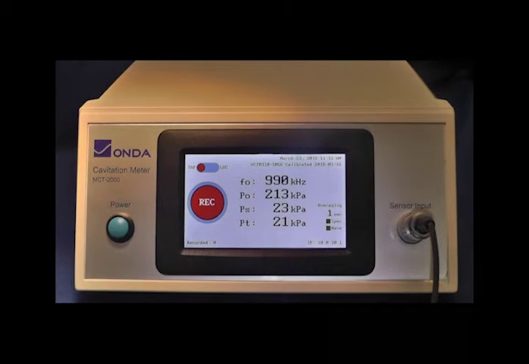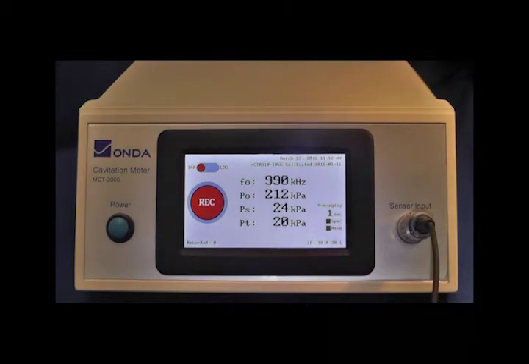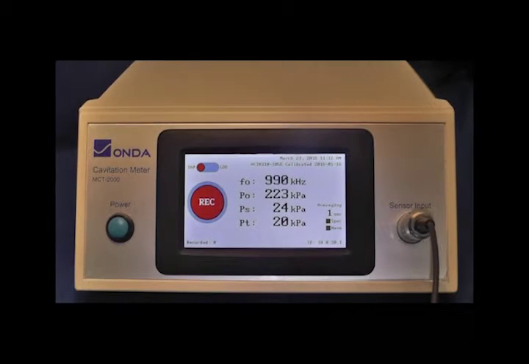The MCT2000 was designed with a simple-to-use touchscreen interface. Two measurement modes are available. The first mode, called tap mode, records a data point when the user taps to record. This mode is particularly useful to map the acoustic field in a tank.